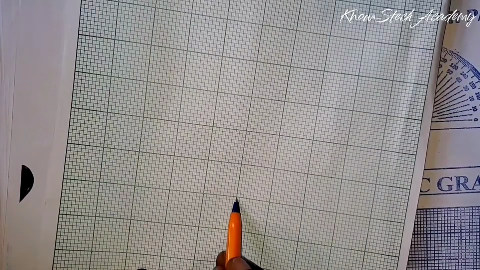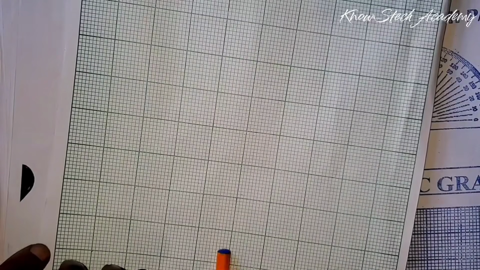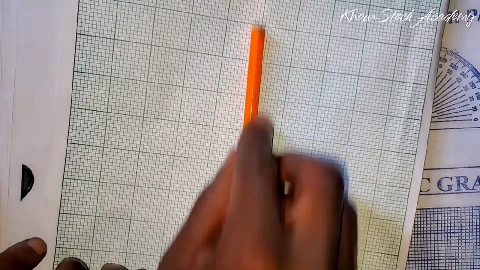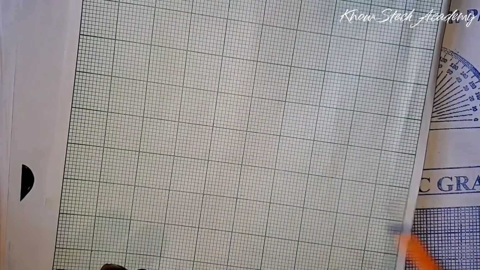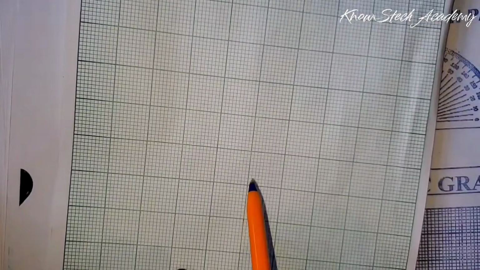So this will be negative 3. These are negative numbers. From here it will be 1, 2, 3, 4. So on the x-axis, when this one is 0, it works. Okay, so we're going to use this line as the y-axis, where x is equal to 0.